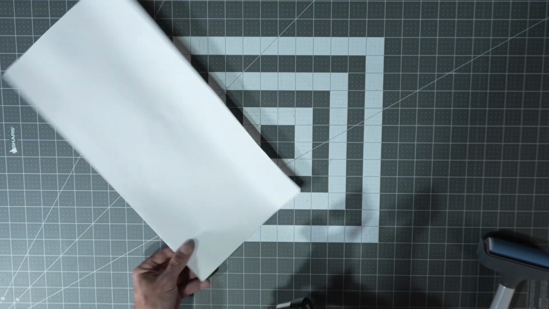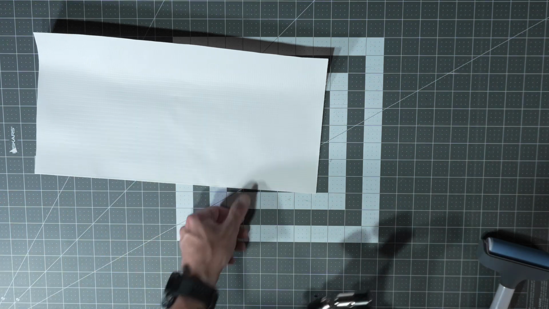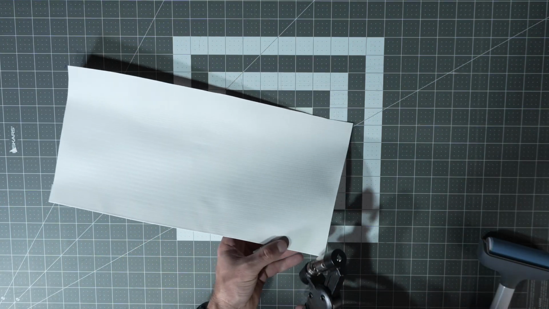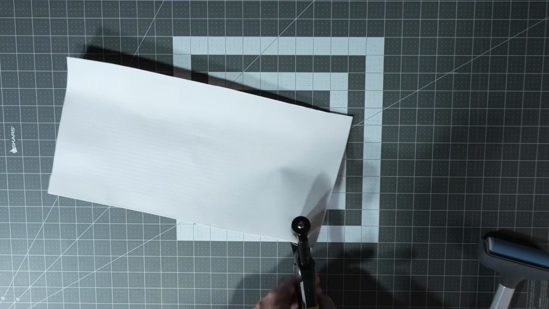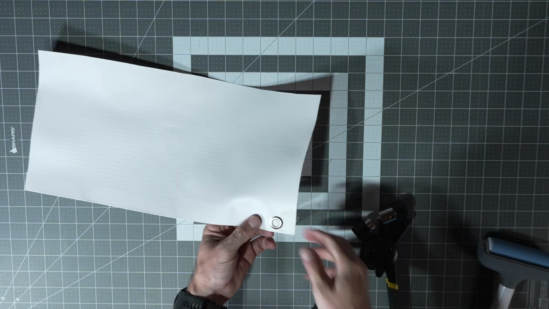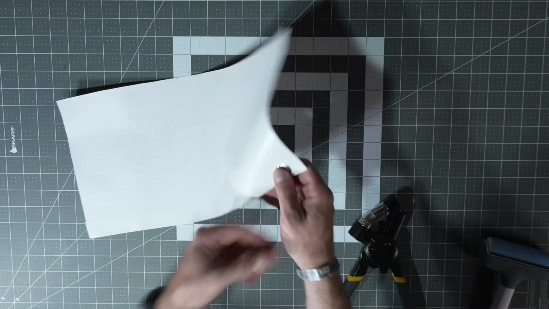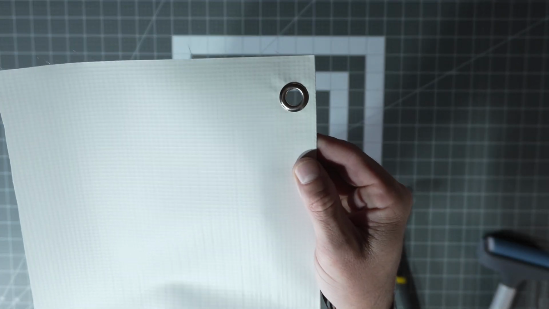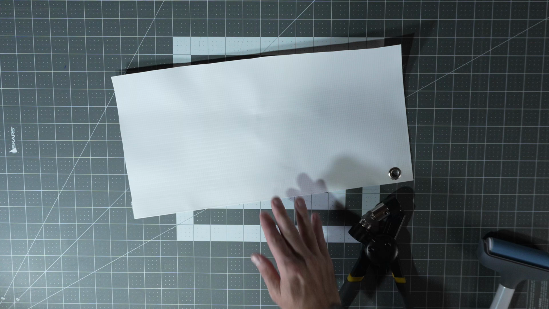Now, typically I would have dots where I want these all measured out before I even print. But once you get these lined up, just get it there and give it a real hard squeeze. Grommets in. Bam. And now we're completely through right there, so that looks really clean. All right, so we'll do one more.